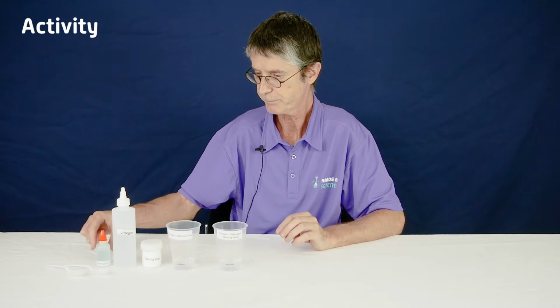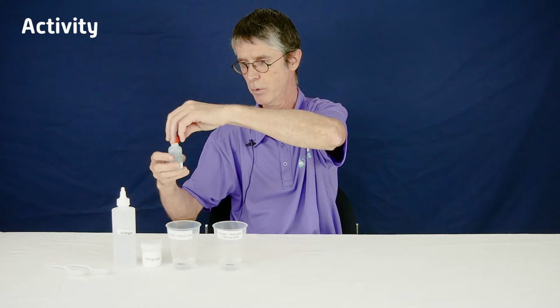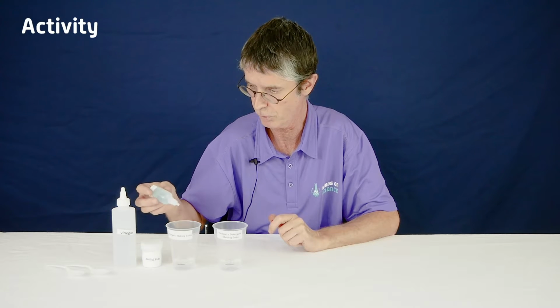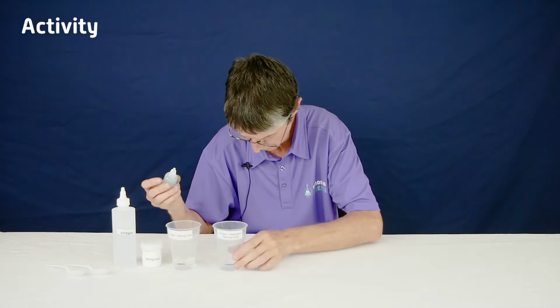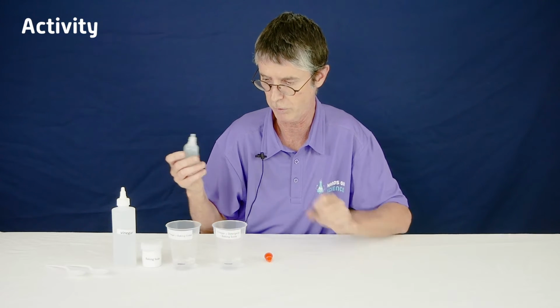And then somebody else, the next job is to put 1 drop of detergent into the cup labelled vinegar plus detergent and baking soda.